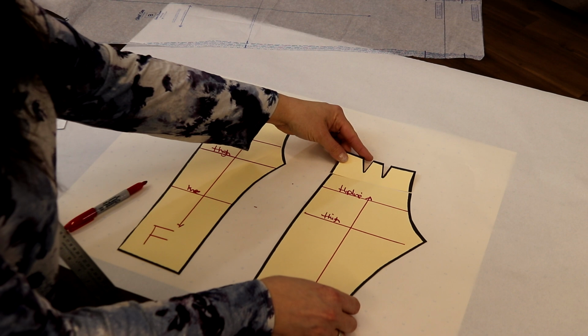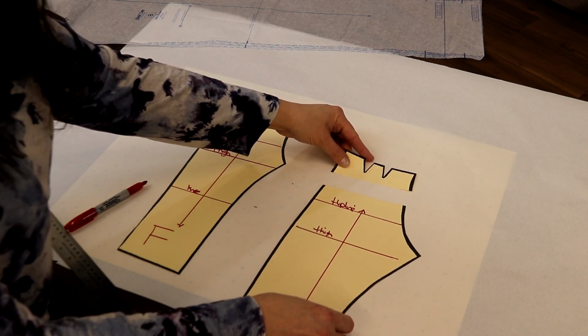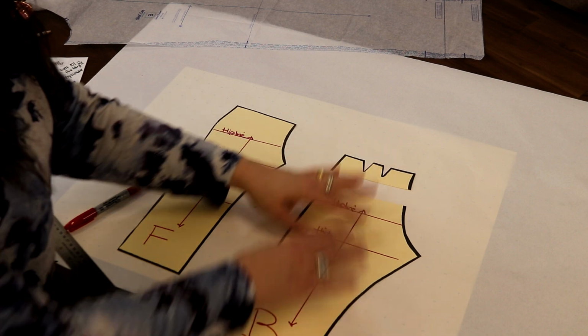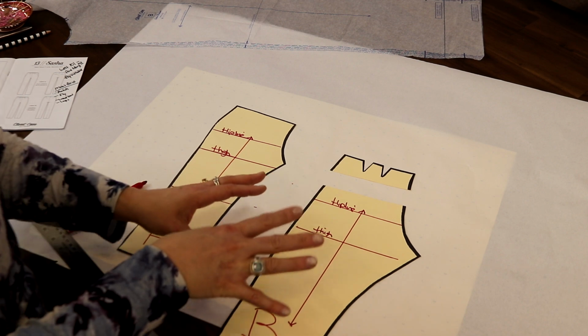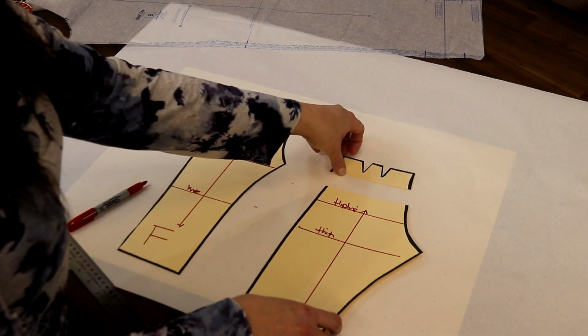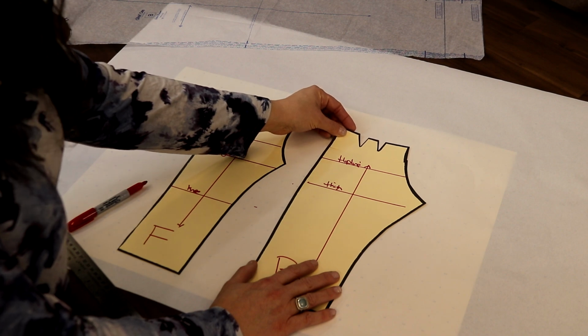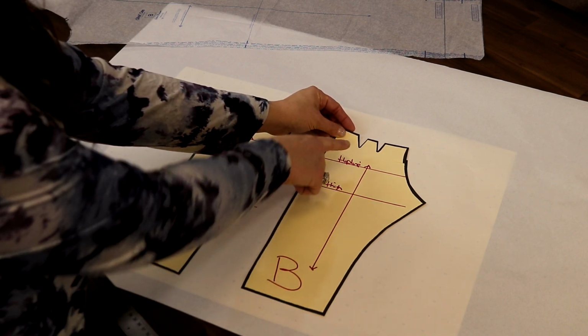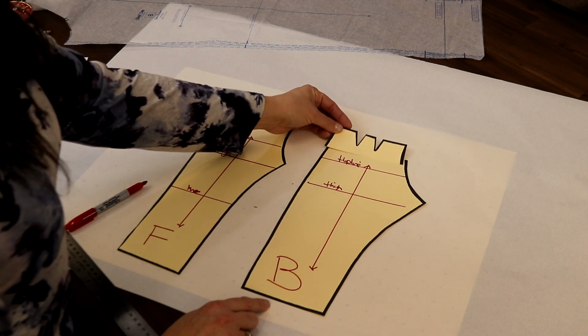All right, so we're going to start right here, and then basically we're spreading our pattern to add length. Don't worry about your pattern now being too long down here. That's not important right now. But what we're doing here is we're adding length, or the opposite. So if we were to overlap this, see how the upper part of that now becomes shorter. So longer, shorter.